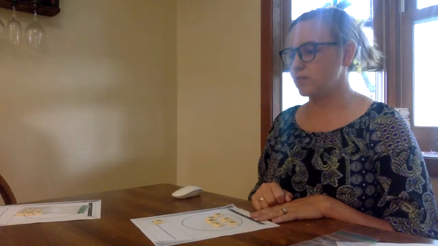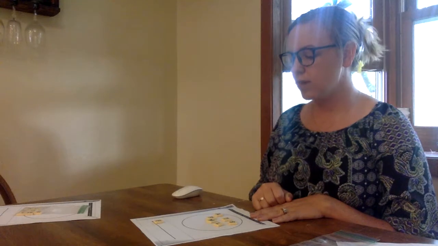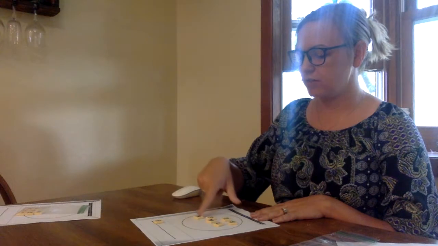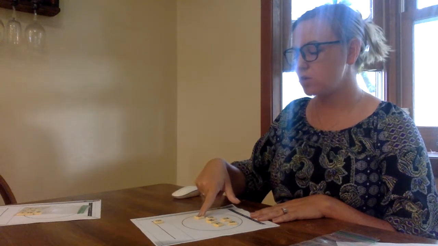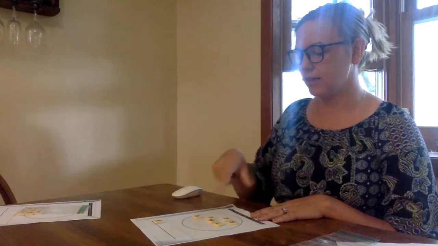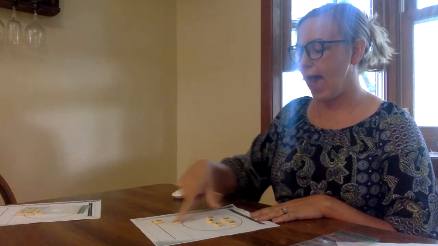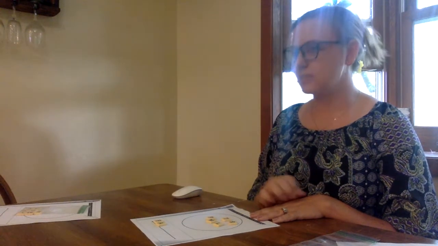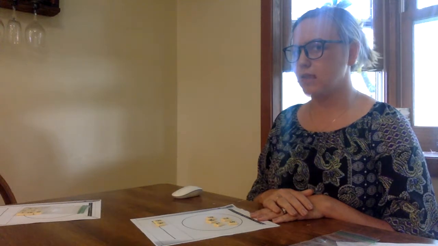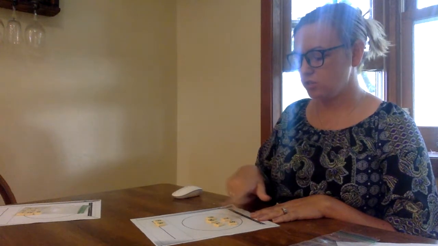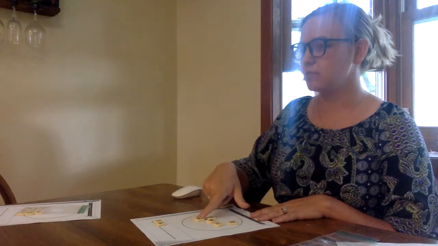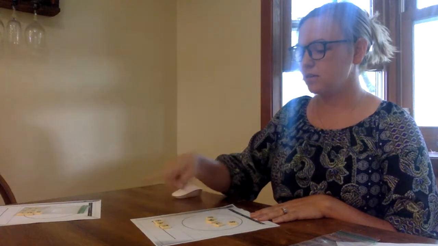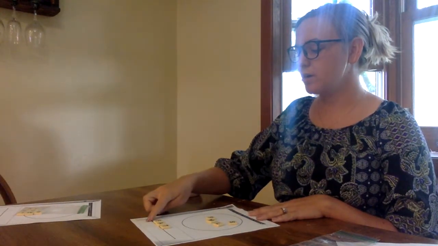So the second sound in fat is ah. What letter goes with ah? A. Very good. So as we say that letter sound, we will move it to the next spot in our line. And the last sound in our word fat is t. What letter goes with this sound? T. So put our finger on the T, and as we say the sound, we will slide it down to our arrow. T. And now saying the word together, what is our word?